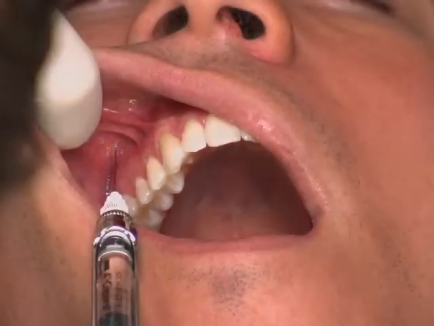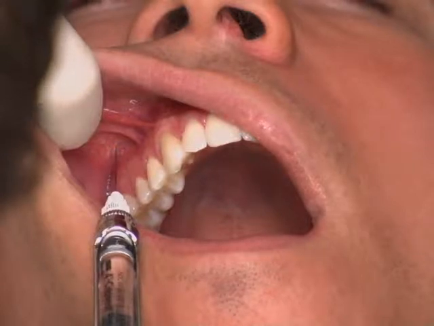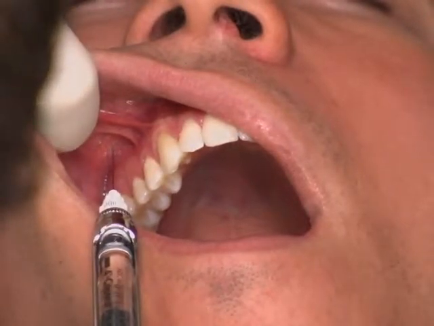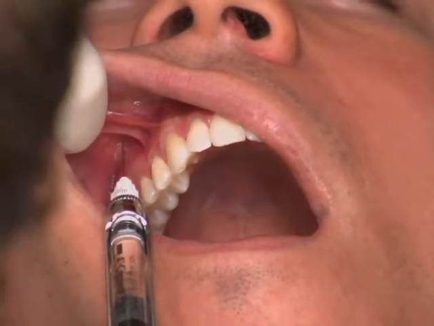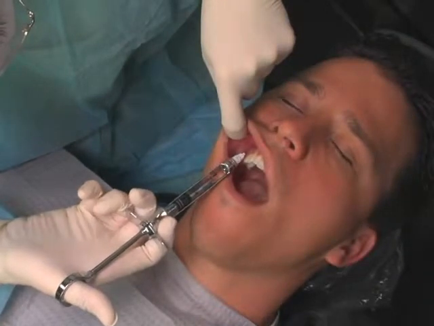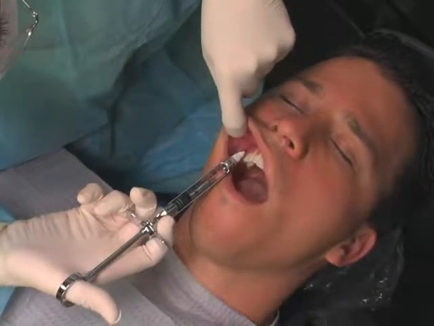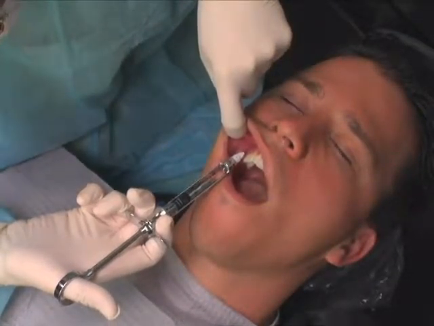The insertion site is the height of the buccal fold adjacent to the maxillary second premolar. The needle is inserted until its tip is located well above the apex of the second premolar. After 2 negative aspirations, a half a cartridge of local anesthetic is slowly deposited.